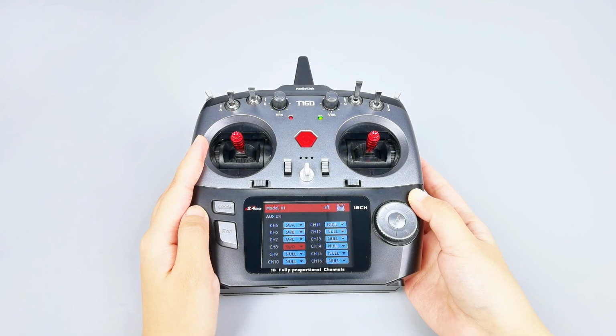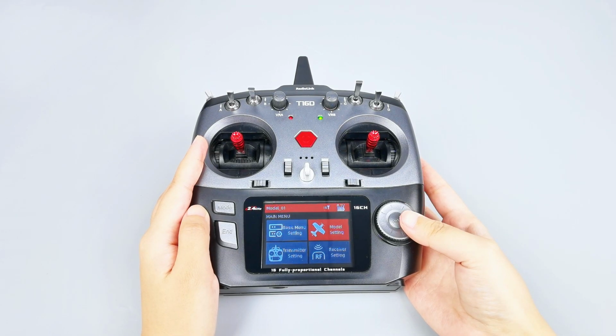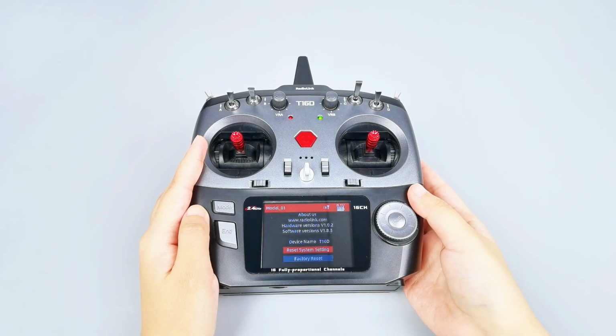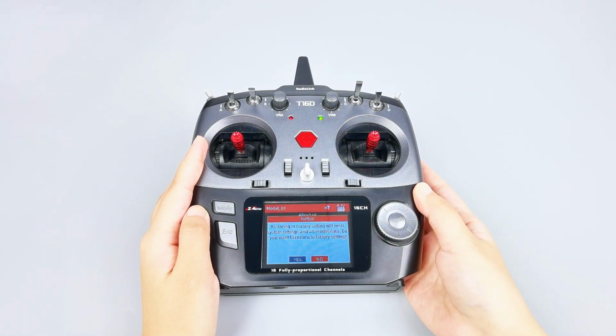In a word, after you copy and paste the model into System Model folder, the model reset will restore the customized model settings. And by the way, if you still want to restore the model settings to the factory default after you have backed up the model data into System Model folder, you can enter Transmitter Setting, About, and select Factory Reset. But pay attention, restoring to factory setting will reset system settings and all the model data. I'll show it, and click Yes.